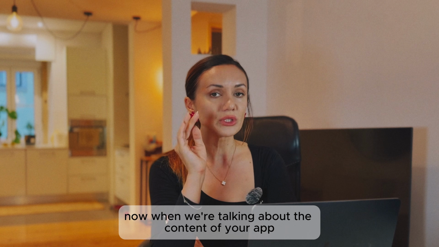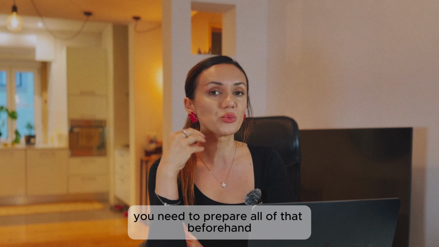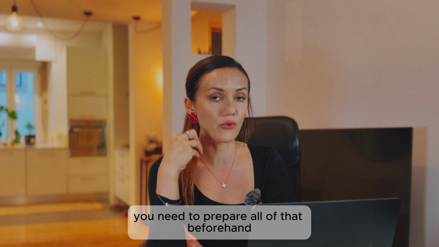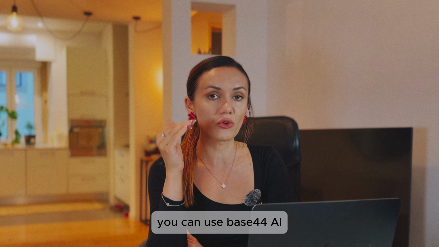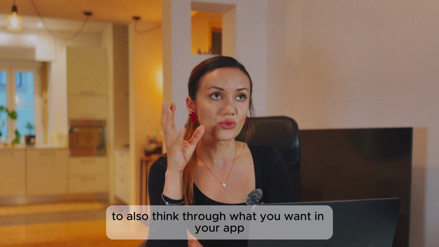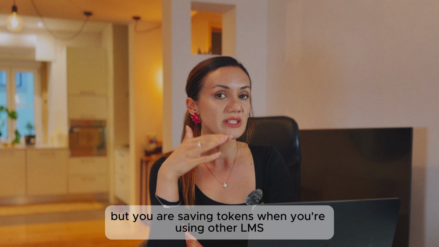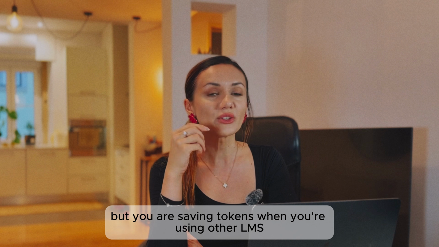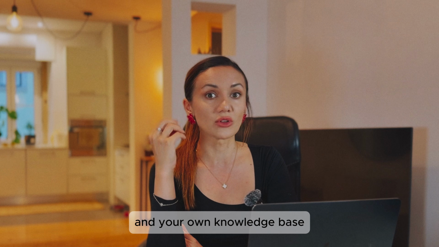Now, when we're talking about the content of your app, you need to prepare all of that beforehand before you start building. You can use Base44 AI to also think through what you want in your app, but you are saving tokens when you're using other LLMs and your own knowledge base.